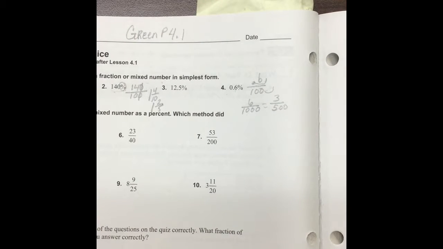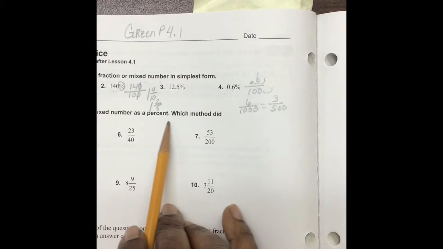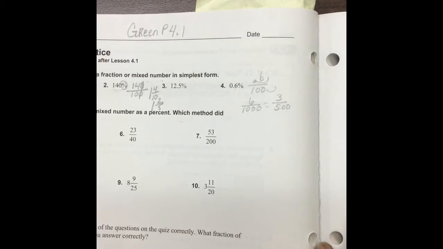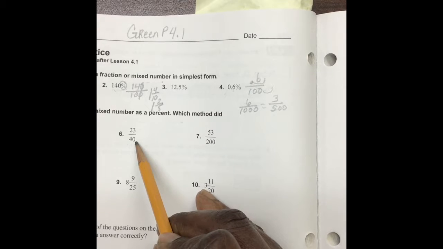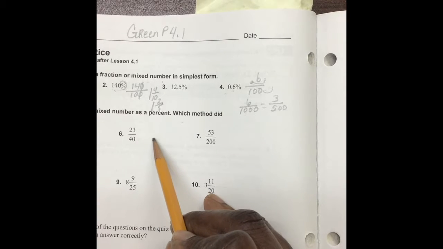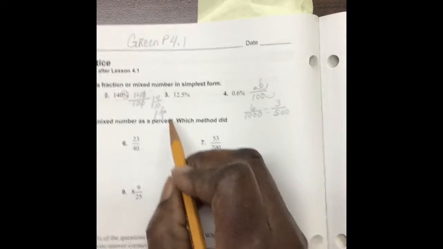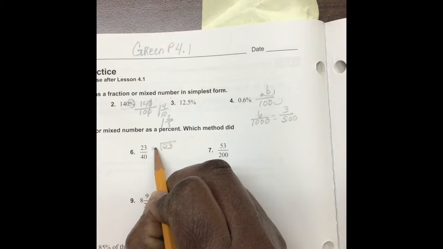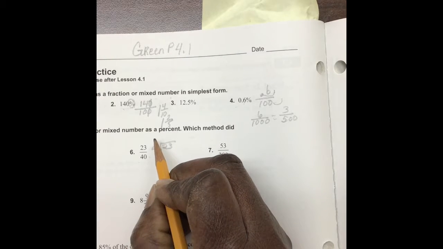Let's move on. Number 6, it says write the fraction as a mixed number as a percent. Which method did you use? Well, there are 2 methods. If our denominator can be multiplied by a number to give us 100, then we're in there. But if not, then we need to divide. So this is 23 divided by 40. And so we begin our process.